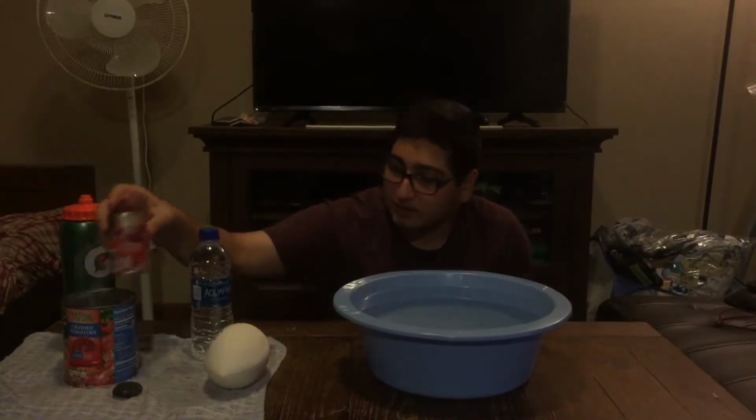Why do some things float but others sink? I think that the more dense an object is, the more likely it's going to sink. We're going to experiment with this on 6 different objects.